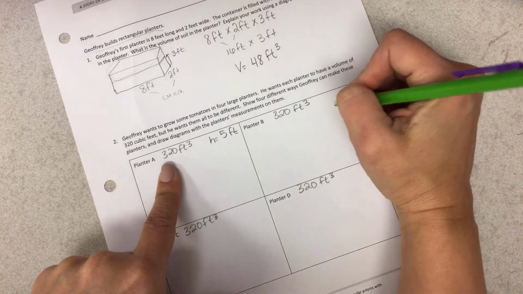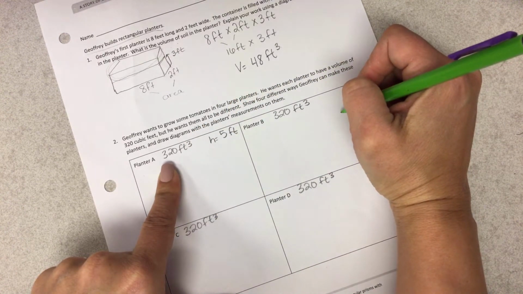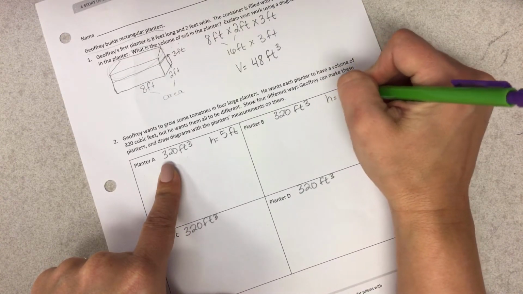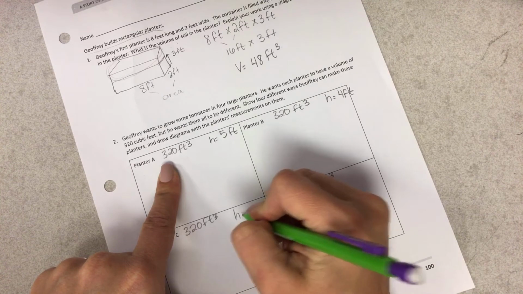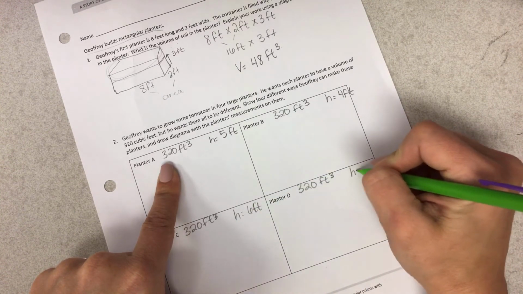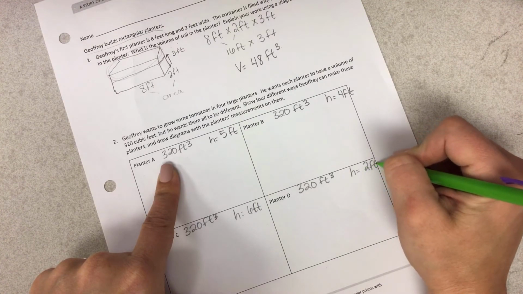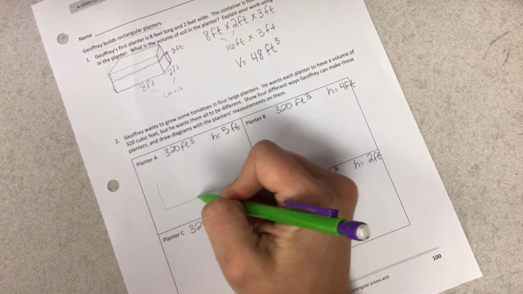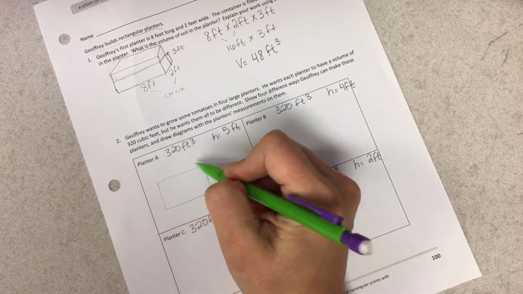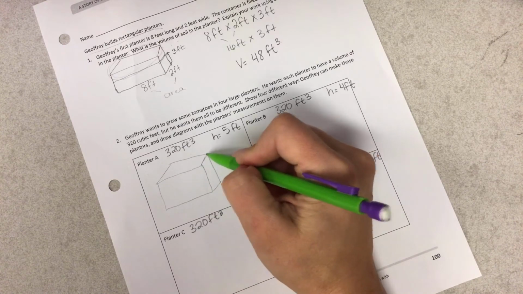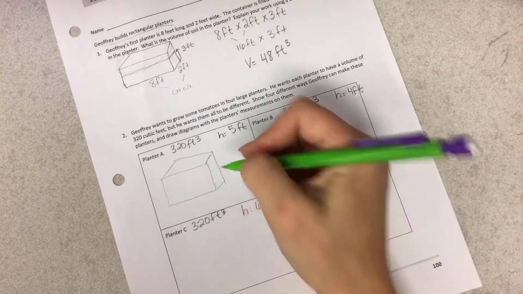My height on this one, I'm going to do just 4 feet. My height on this one, I'm going to do 6 feet, and my height on this one, I'm going to do 2 feet. Then when I draw my planter, it might not be to scale, and that is completely okay. I just want you to know that it doesn't necessarily have to be to scale.